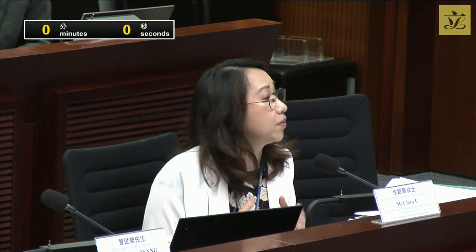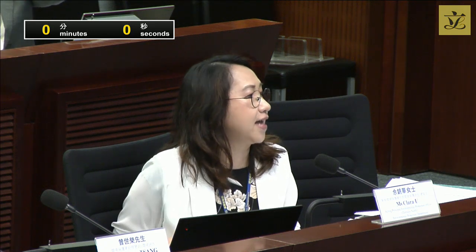So in the past, the scope would cover a lot of viewpoints. So having discussed with the planning department, we think we should align with the town planning ordinance requirements. That is major public viewpoints. So this is the corresponding amendments. So that's about landscape and visual impact assessments.